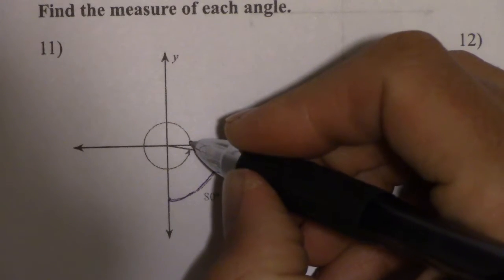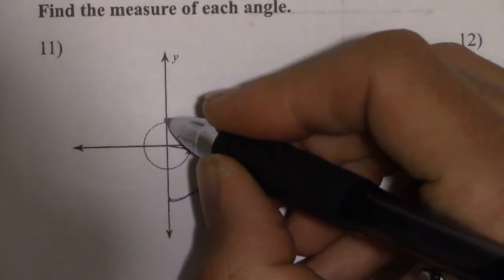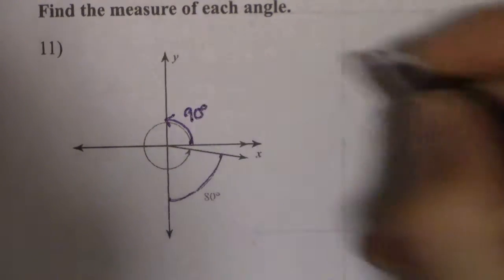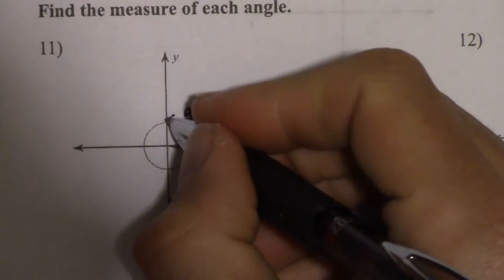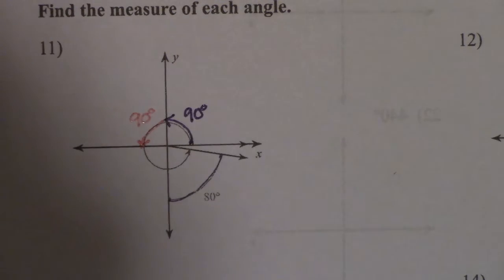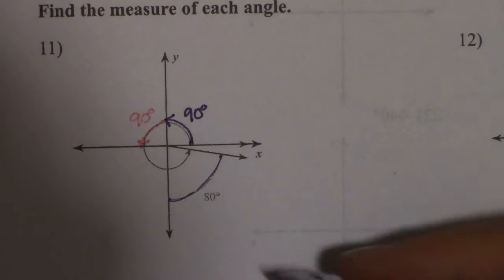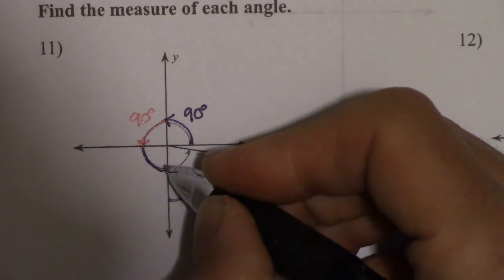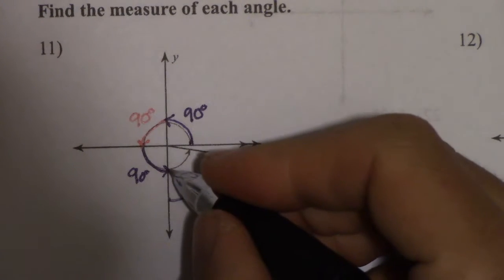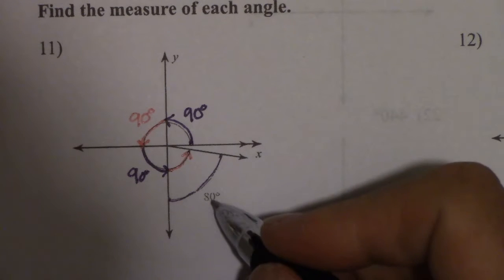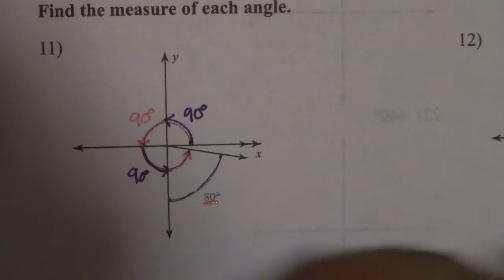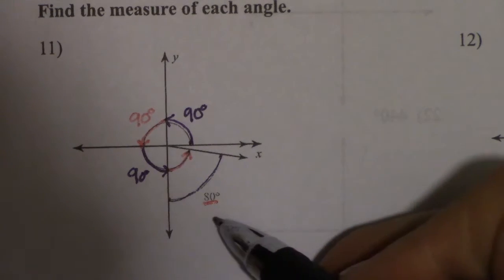So if I think about starting here and traveling, I know that that piece right there in purple is 90 degrees. Okay? If I were to keep going, I know that the next piece in red is another 90 degrees. If I keep going, I know that the next piece in purple is another 90 degrees. And then finally, to actually open up to my final piece is where I need my 80 degrees. So altogether for this angle right here, I have 90, 90, 90, and 80.